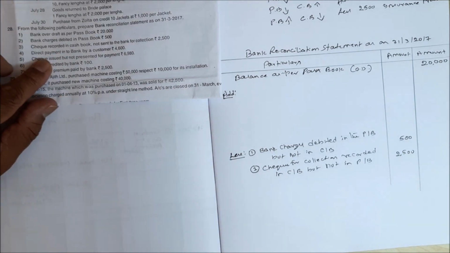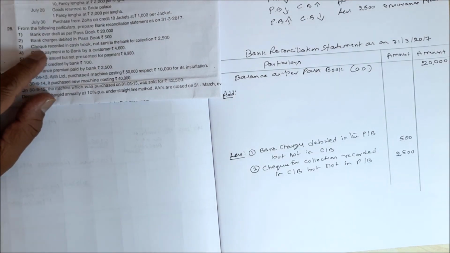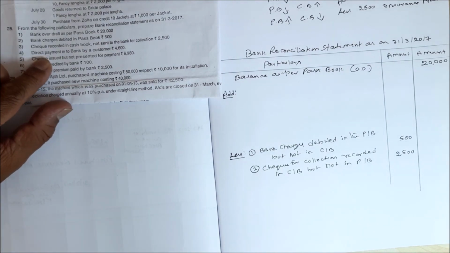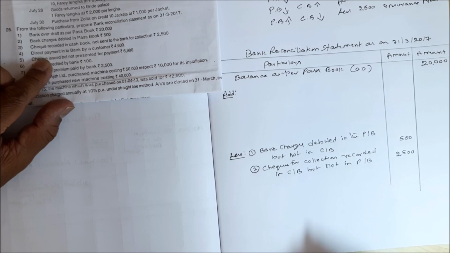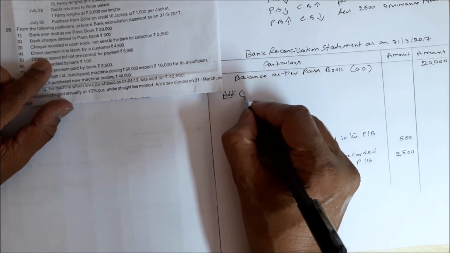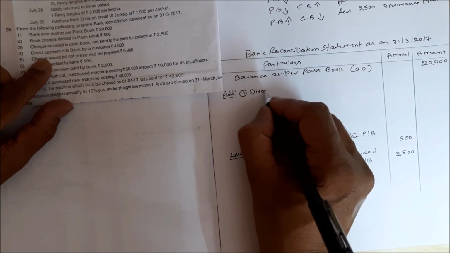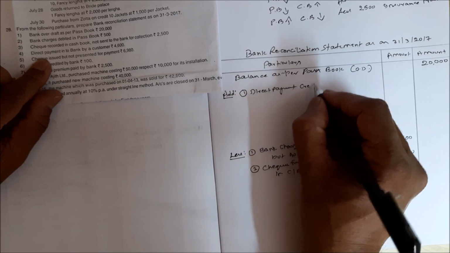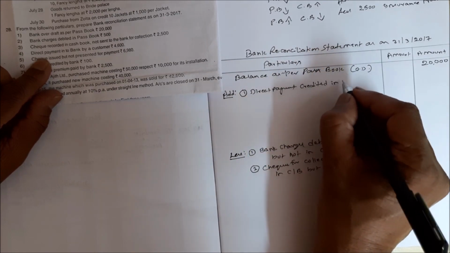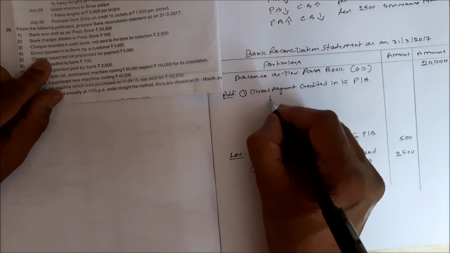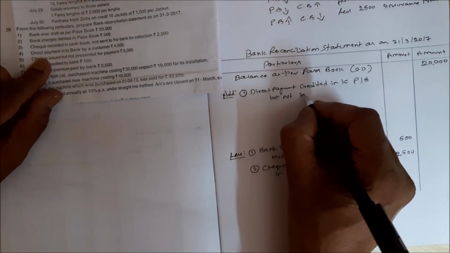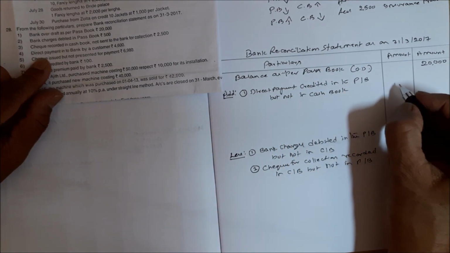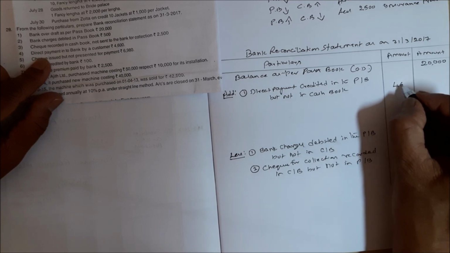Next, direct payment in the bank by a customer, 4600. He has made the payment which has not been entered. So add: direct payment credited in the passbook but not in cash book. How much? 4600.